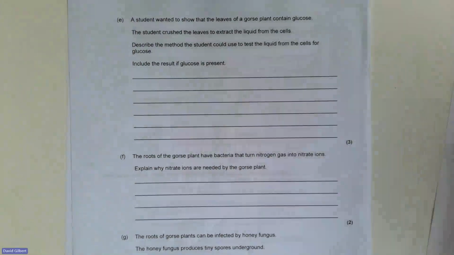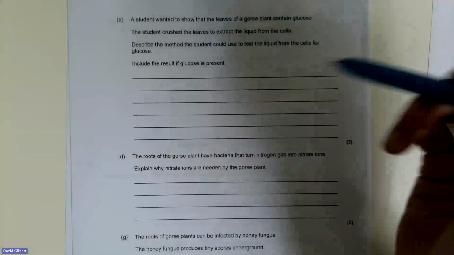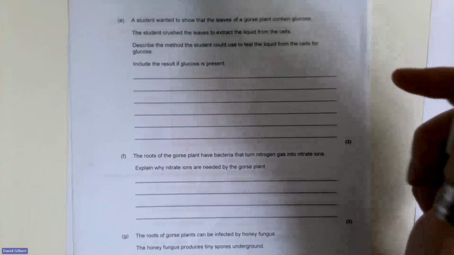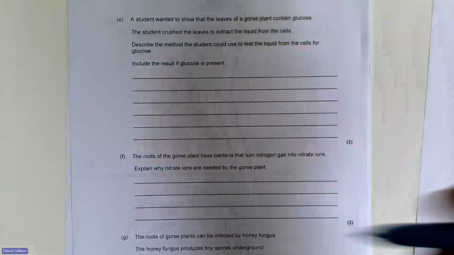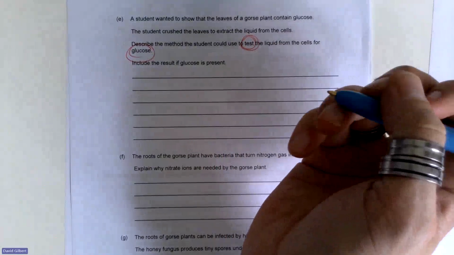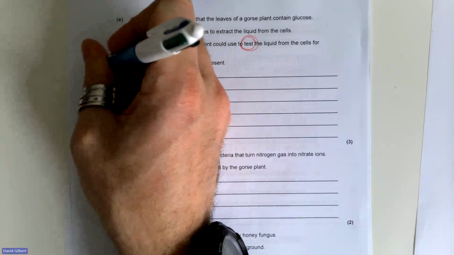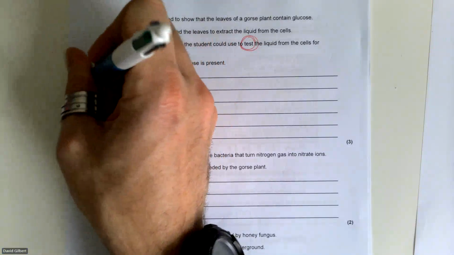So, a student wanted to show that the leaves of the gorse plant contain glucose. Well, the student crushed the leaves to extract the liquid from the cells and described the method the student could use to test the liquid from the cells for glucose. So what's the test for glucose? Now, this isn't related to plants, but we've learned about it in a different context.